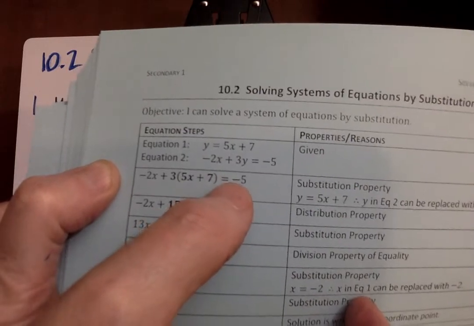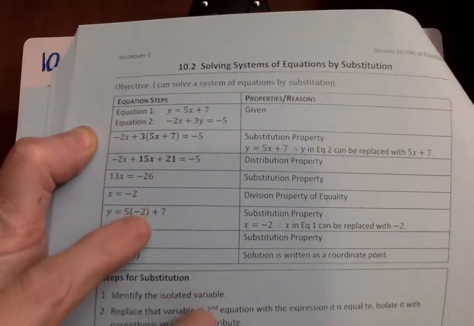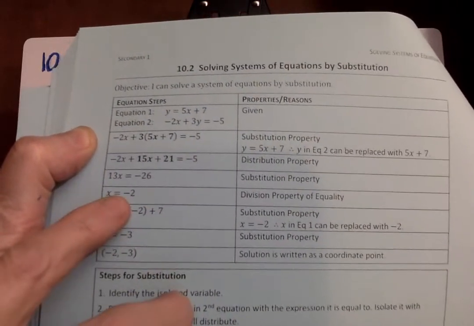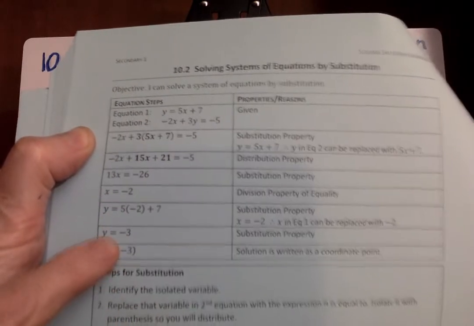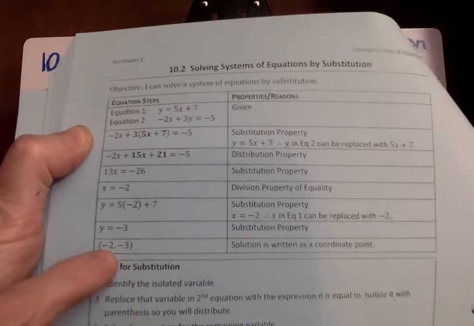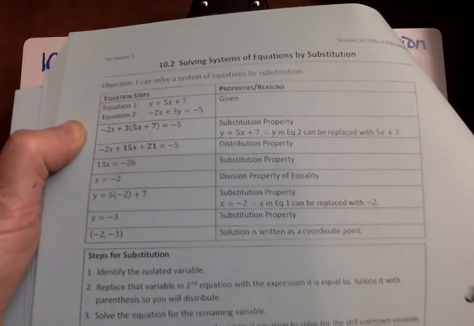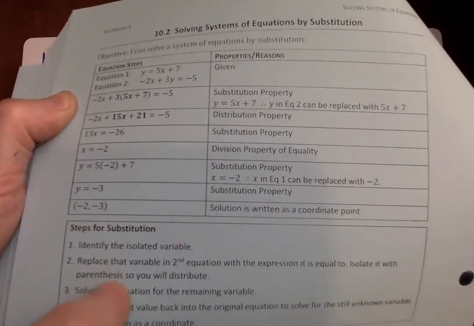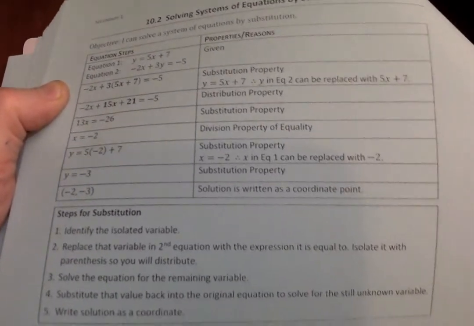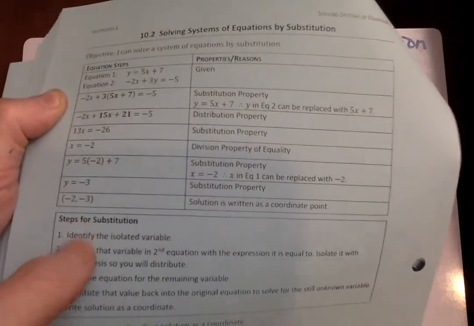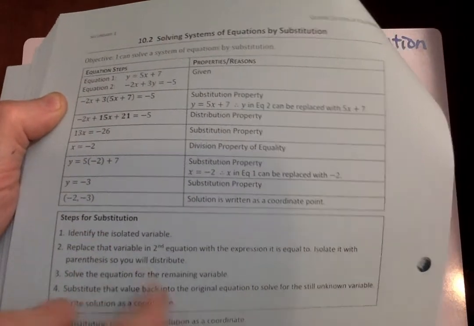Y equals negative 5. And then they were able to go down and solve for x, substitute it back in, and then you can get your y. And there's your solution, negative 2 comma negative 3. So here's our steps for substitution. I'm going to go ahead and do problem number 1, going through these steps for substitution.